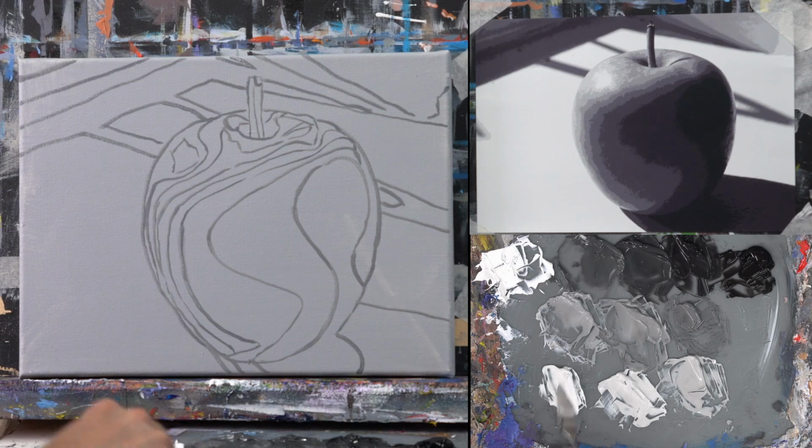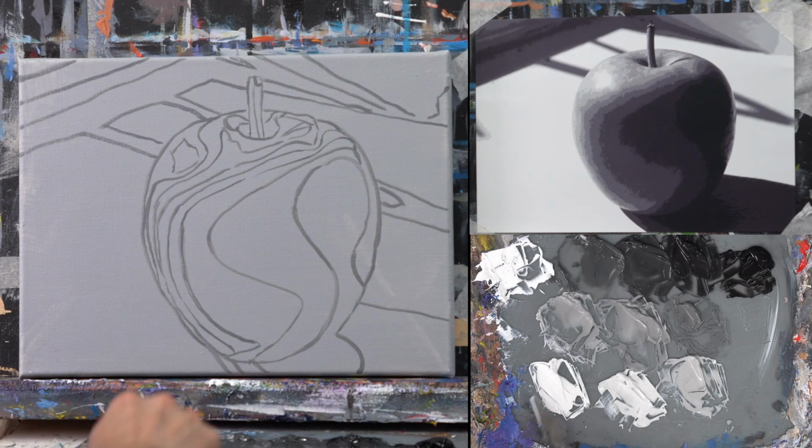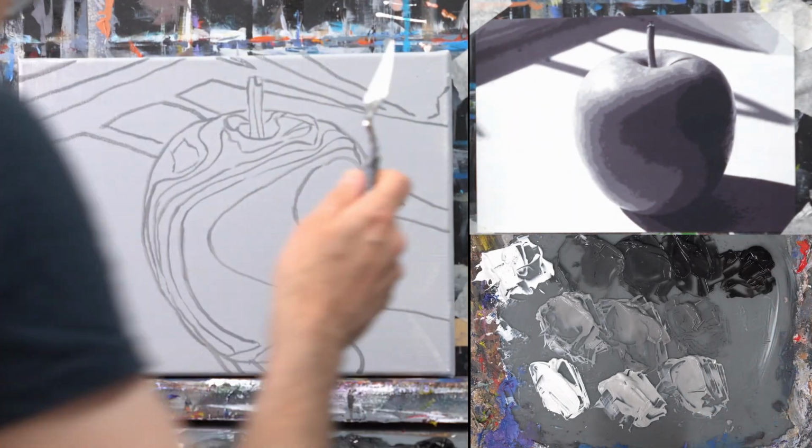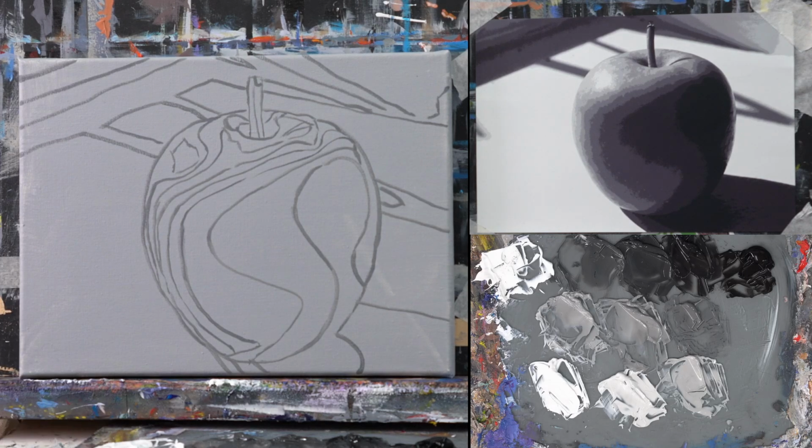You hardly see the difference, but there is a difference. A very tiny difference. And that's what we're training as well, to see the subtle differences between, for instance, pure white and a little bit of white. And that can make a very big difference when you want to paint realistically.